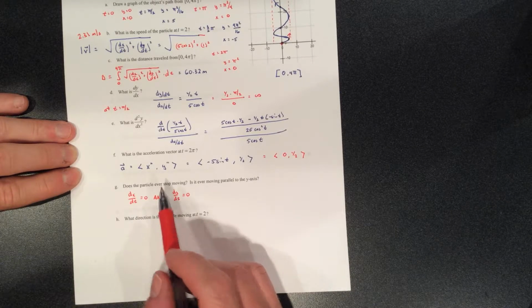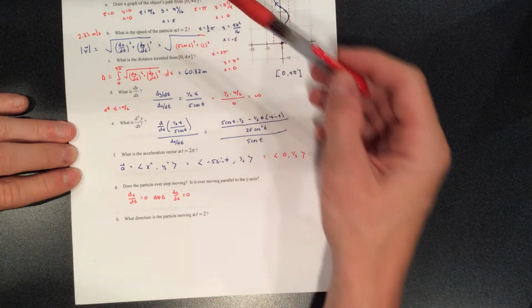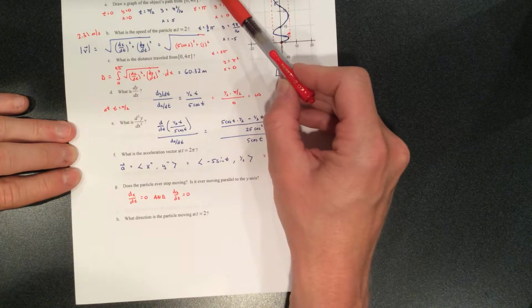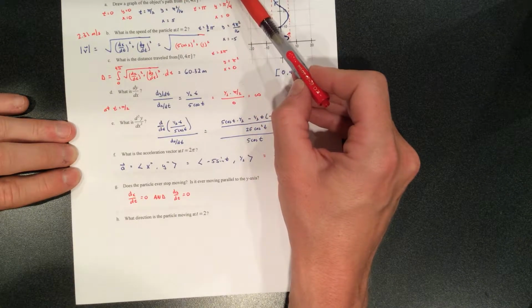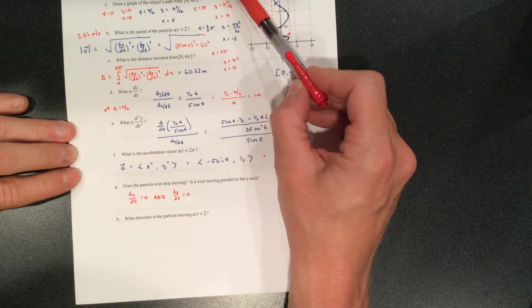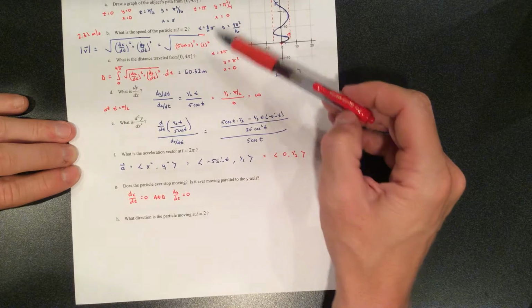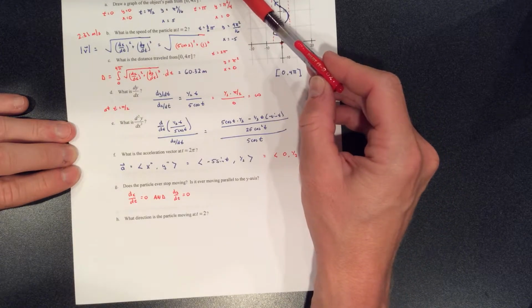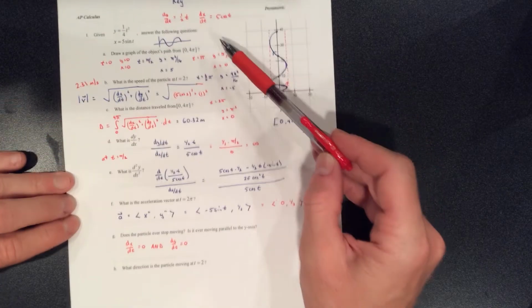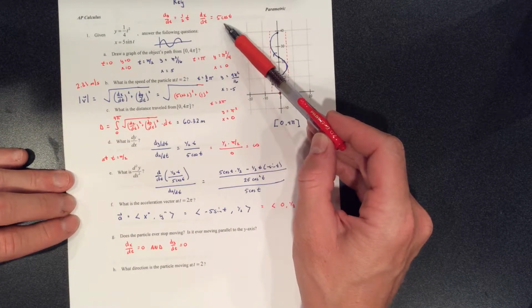And in this case, the only way that dy/dt is 0 is at t equals 0, and dx/dt is 5 at t equals 0. So right away, now dx/dt is going to be 0 a whole bunch of times. Right? Cosine is going to go back and forth, back and forth. This is going to have a whole bunch of zeros. So your horizontal velocity is 0 a bunch.